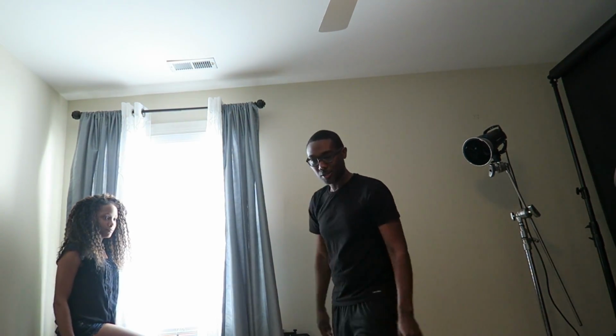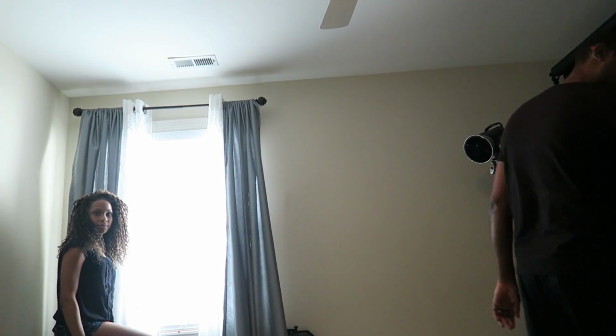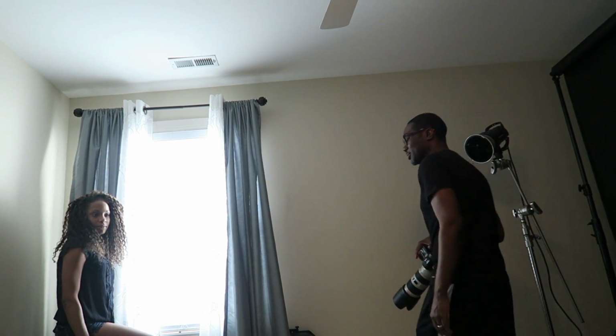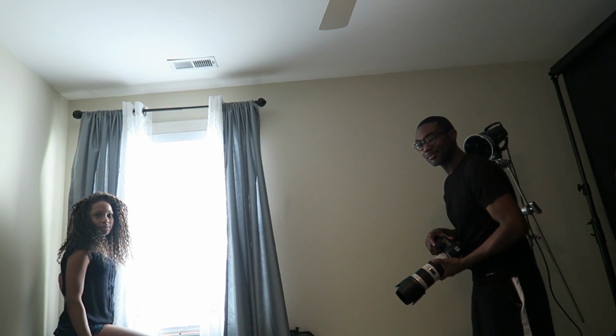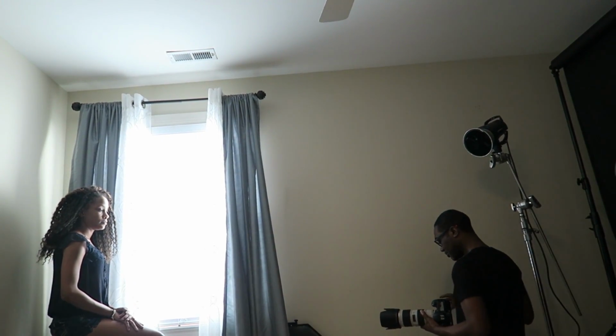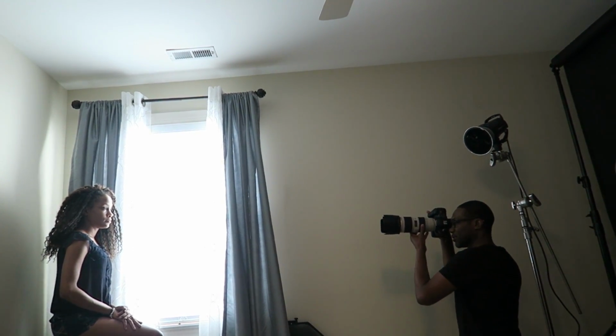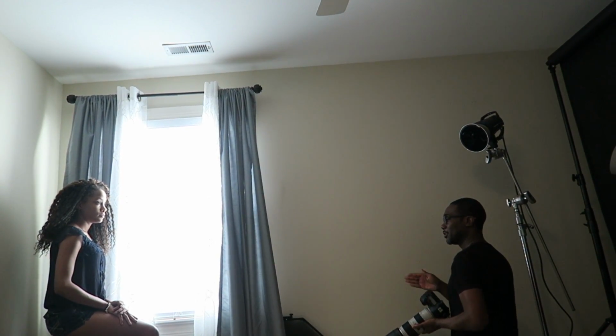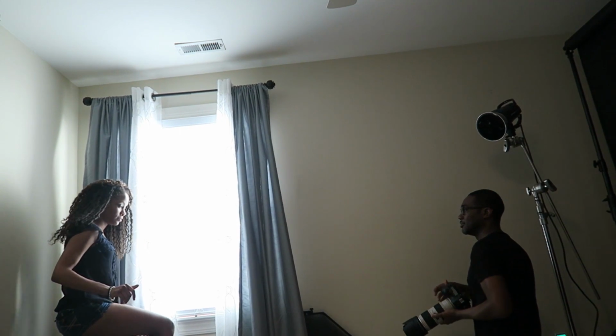Alright, here's my camera. How'd you get a step stool? I don't know where the step stool is. In the pantry? You want me to grab it? No, because it's probably going to be in the shot anyway. Hang on, let me just make sure everything's still the same. Alright, I need you to step over this way a little bit.